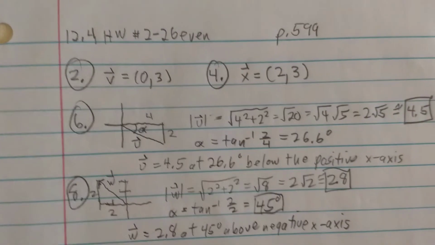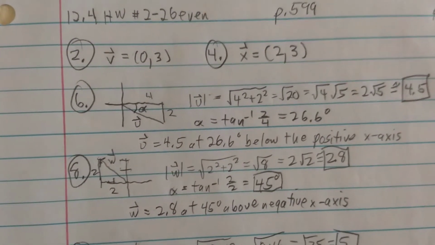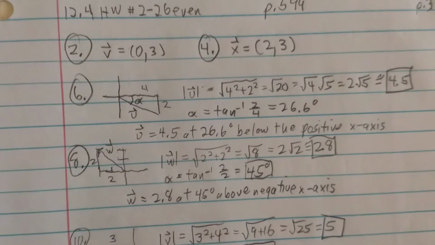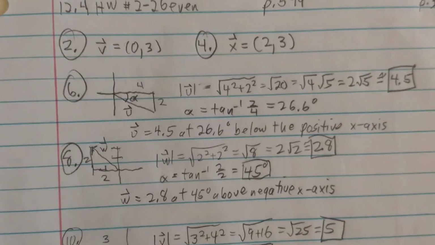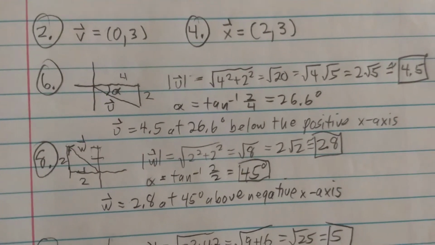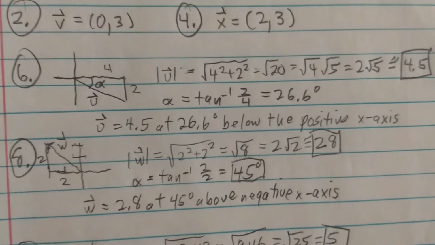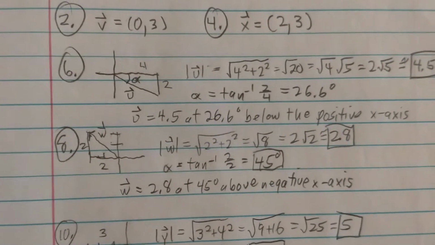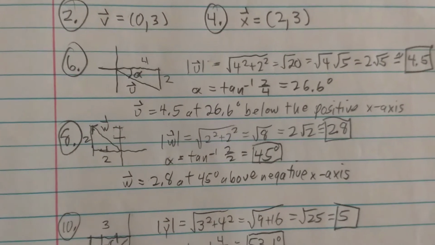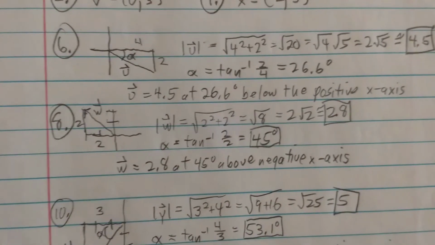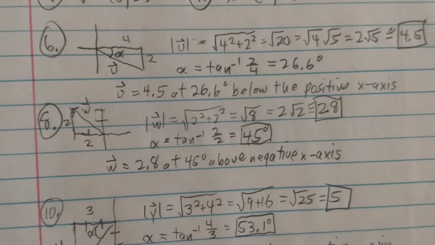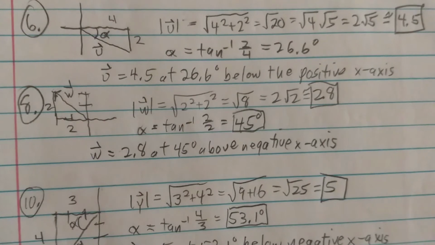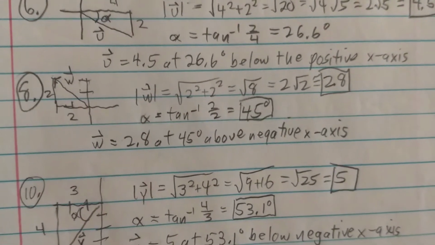Now the homework starts on page 599, and for problem 2, all we have to do is identify that v, from where it is printed on the homework page, is 0, 3, and x is 2, 3. They have several vectors there, and they want us to give the direction and the components. So on 6, we have a base of 4 and a leg of 2. So we're going to find the resultant u vector and the alpha.